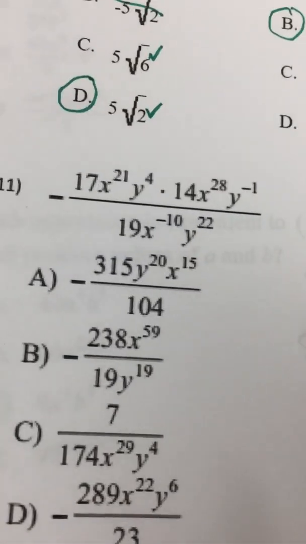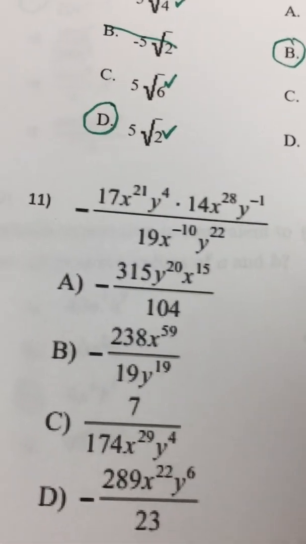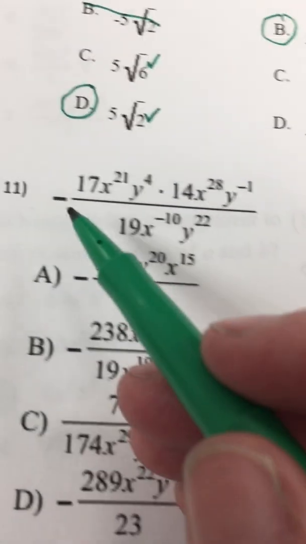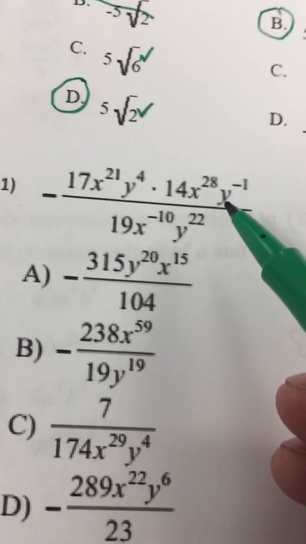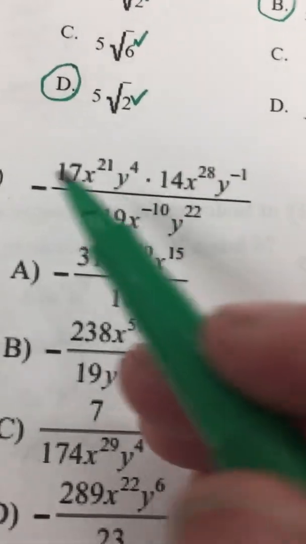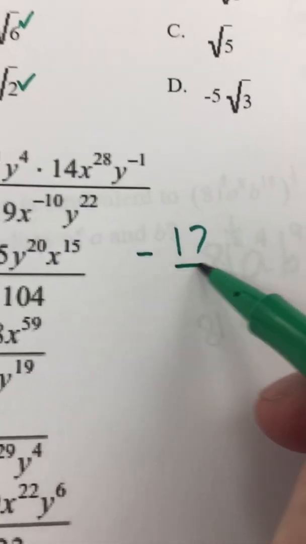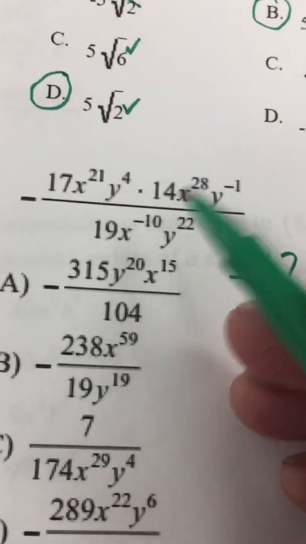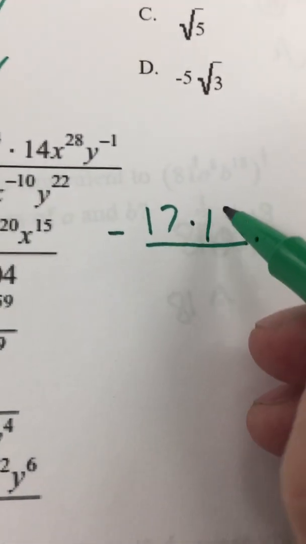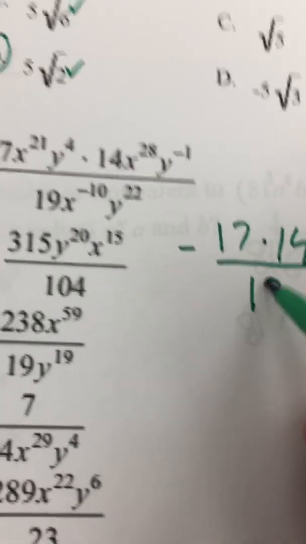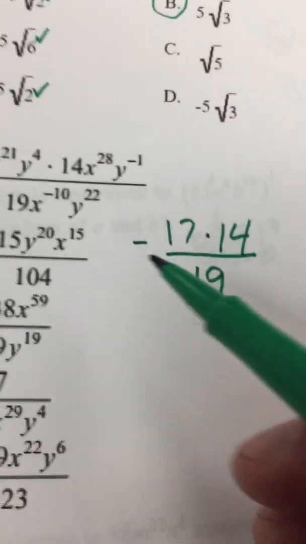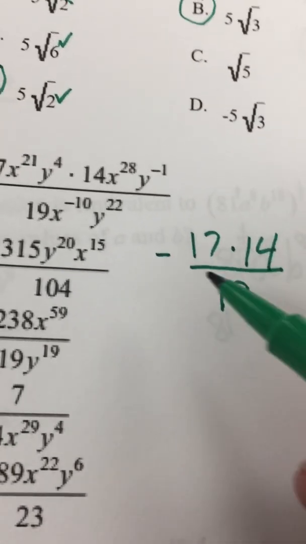Okay, 11. Big old messy ones. If you're doing these big messy ones, just start with just the coefficients. I have a negative sign in front of this, and I'm going to ignore the x's and the y's. I see multiplication on top. There's no parentheses on bottom. So here's my coefficient on top. I have a negative 17 on top times a 14. I'm doing the big coefficient numbers. I multiply them as normal, and then I'm going to divide by the big one on bottom, which is 19. I'm ignoring all the x's and y's with their exponents. So these are the big numbers. I have a negative 17 times 14 divided by 19.